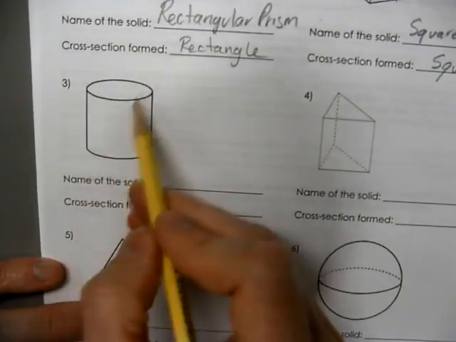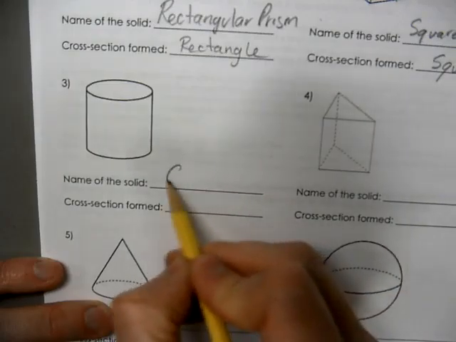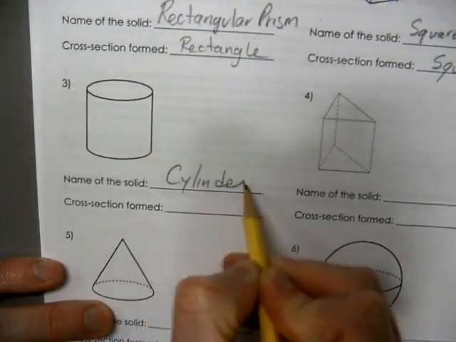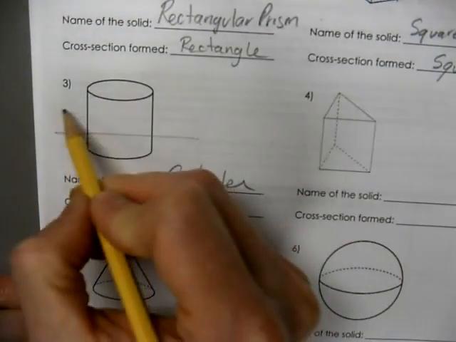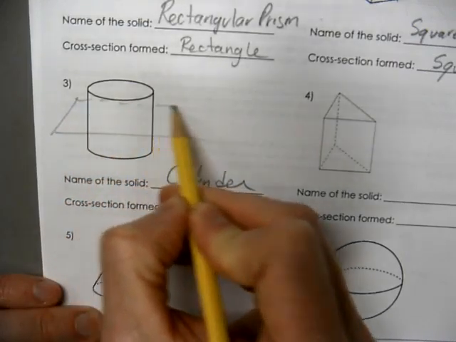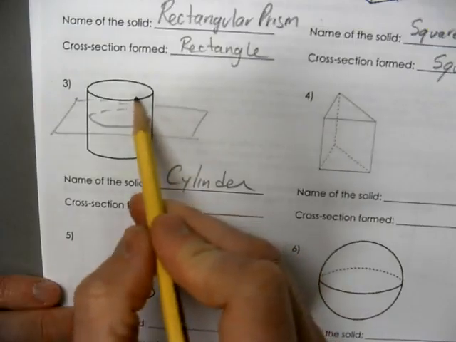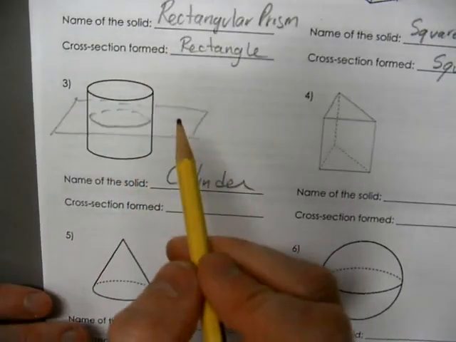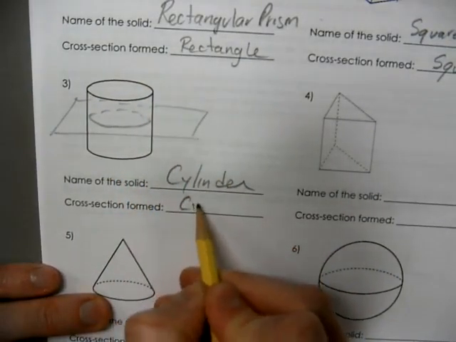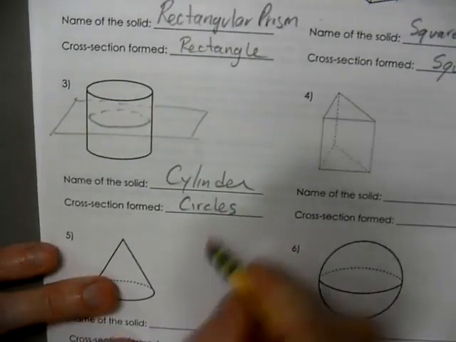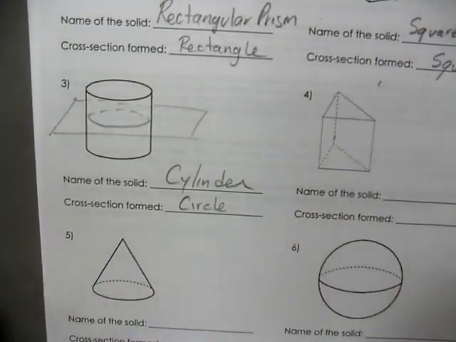For number 3, we have a cylinder, and when we run our cross section through here, if we took off this top portion and made a stamp out of it, we would get circles. Or a circle is actually the best way to write that.